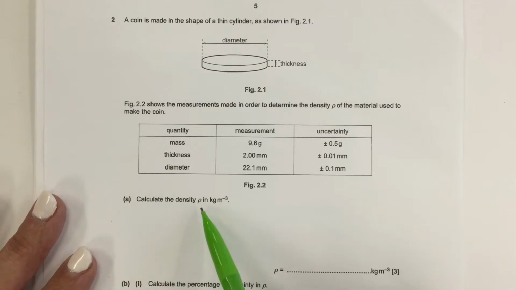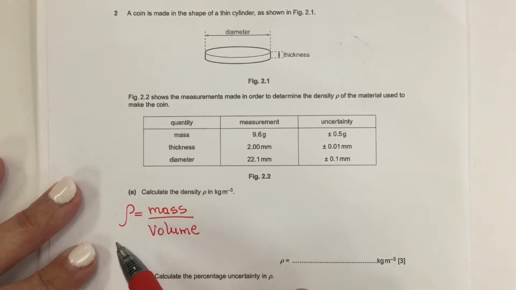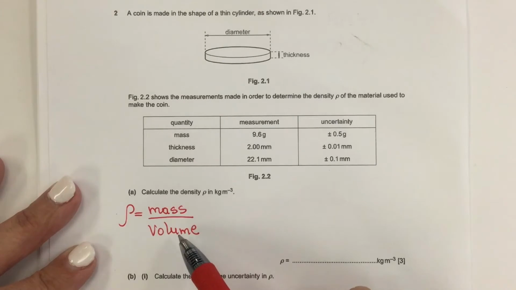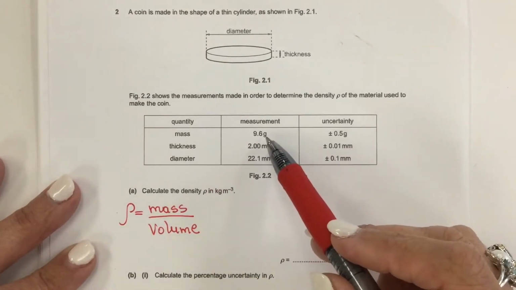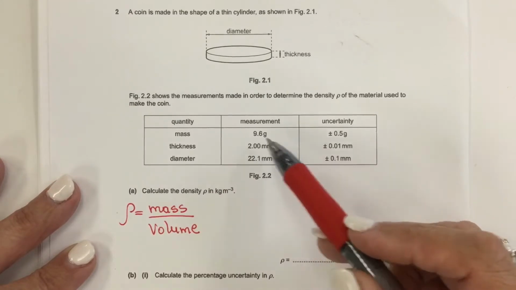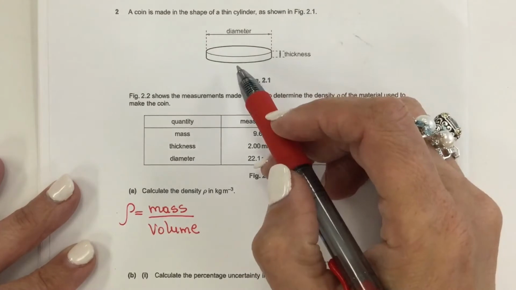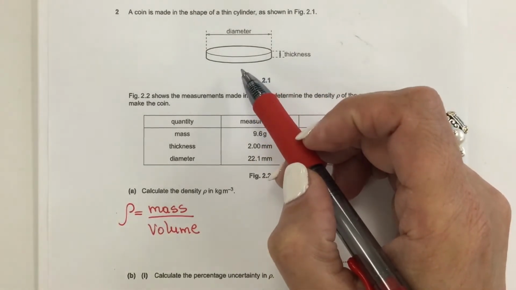Calculate the density in kilos per cubic meter. Density, also represented by the Greek letter rho, is mass over volume. This table provides the mass of the coin, but we don't have the volume here, so we need to calculate it. The shape of this coin is a really flat type of cylinder.